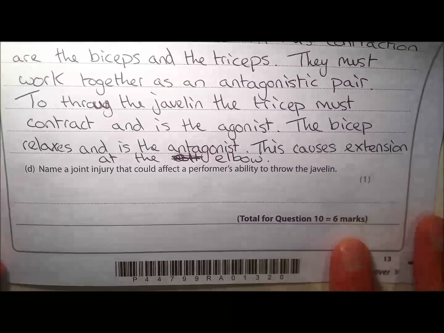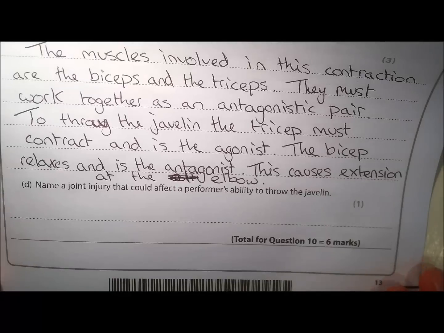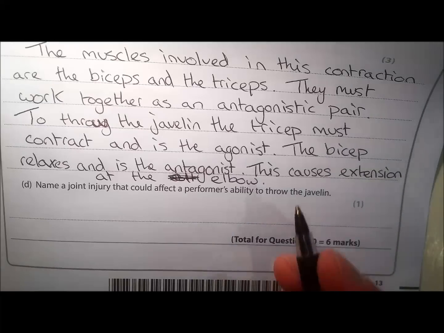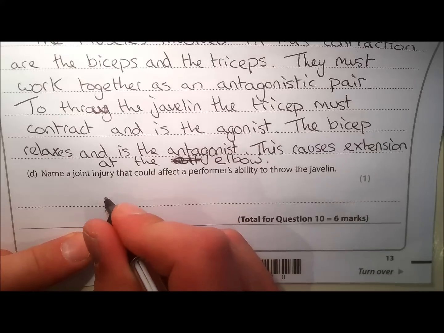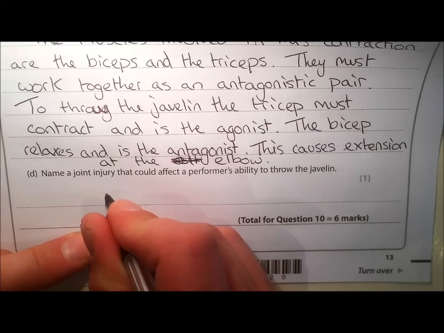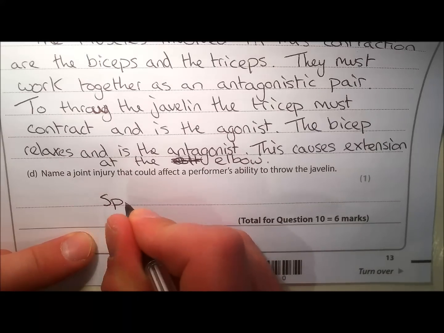Part D. Name a joint injury that could affect a performer's ability to throw the javelin. There's a number of joint injuries we can choose from: tennis elbow, golfer's elbow, sprain, dislocation, or torn cartilage at the elbow. For this question, we're going to go with a sprain.